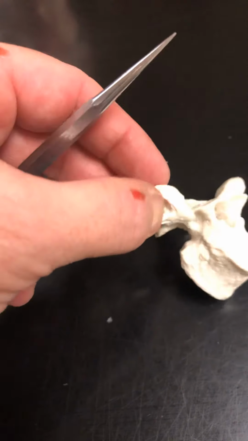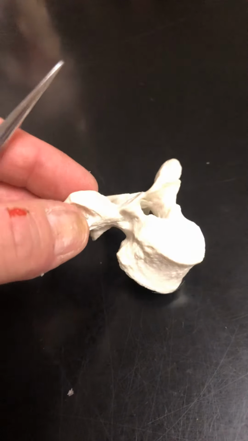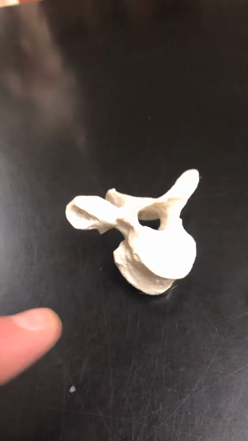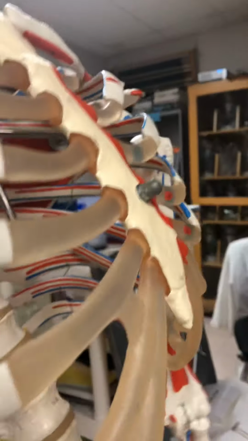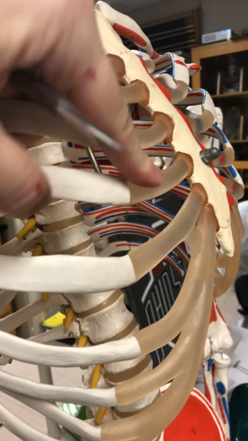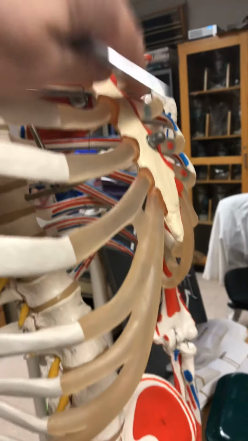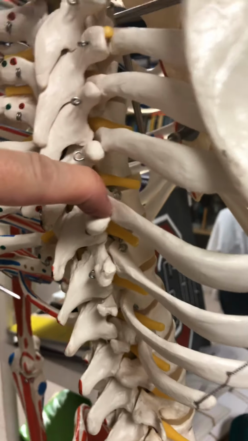These are going to be for the articulation of your ribs. Remember, there are 12 thoracic vertebrae, so there are going to be 12 pairs of ribs that are going to articulate with your spinal column. Your ribs do not articulate with your sternum. You'll see the ribs, this is just a model, but the ribs connect with this costal cartilage before attaching to the sternum. So your ribs do not articulate here, they articulate back here on that facet that I just showed you, which is a characteristic of a thoracic vertebra.